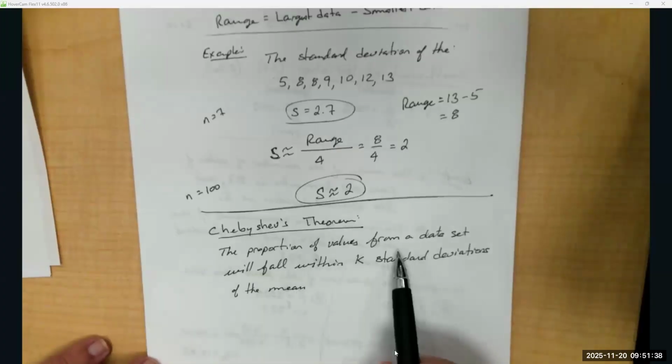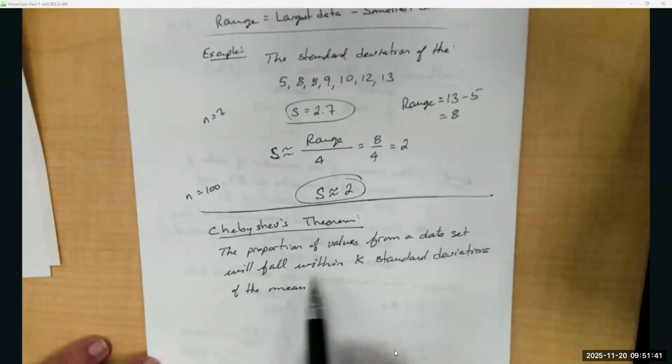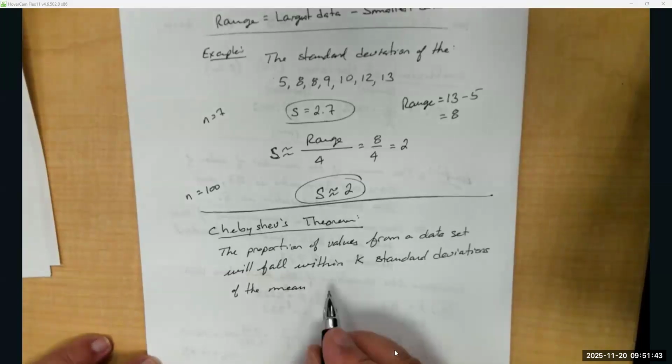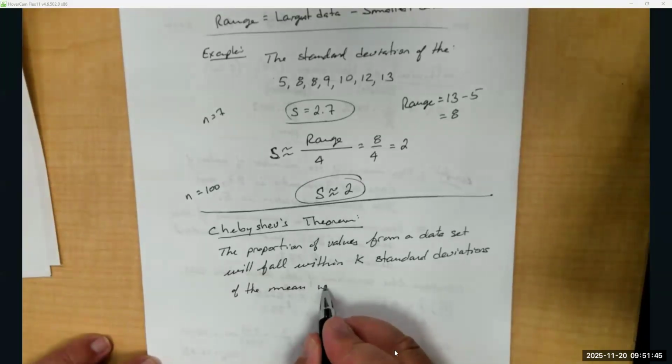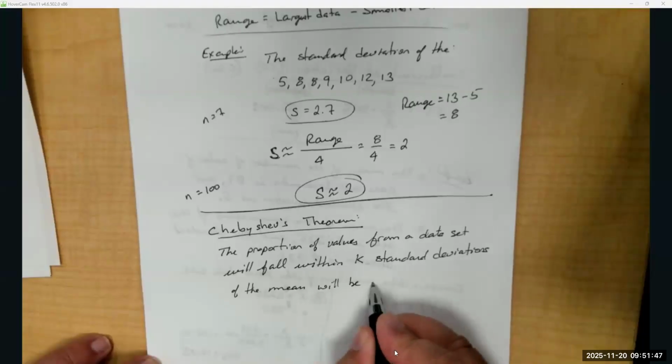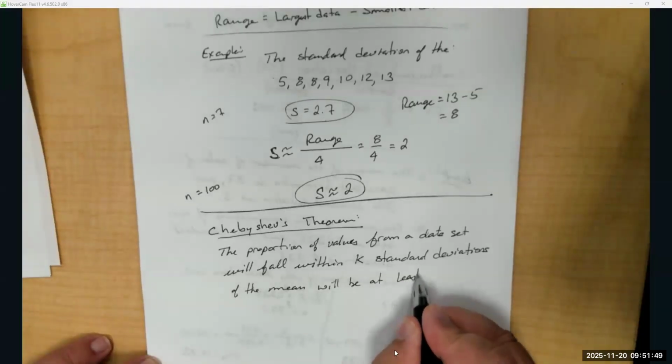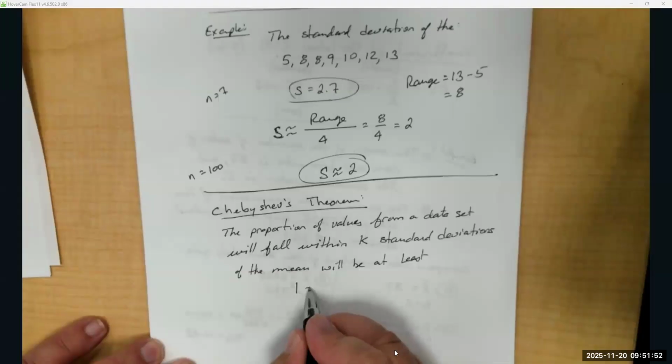The proportion of the values from a data set that fall within K standard deviations of the mean will be at least 1 minus 1 over K squared.